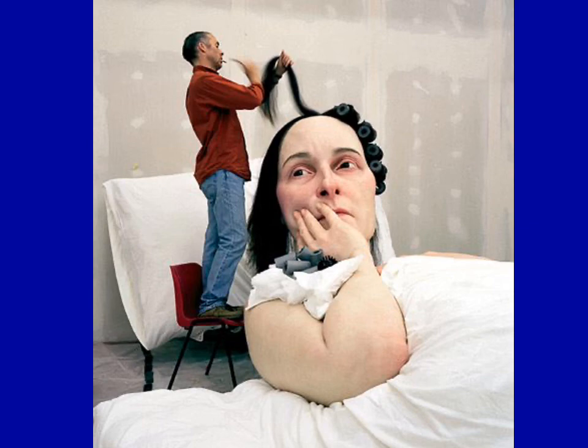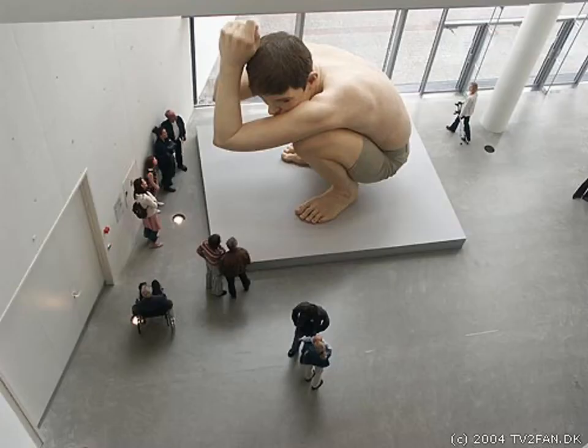I just threw this in because I thought you guys would find it funny. This is a huge boy that he sculpted, and you can see, it kind of reminds me of that awkwardness of our teenage years where we're going through puberty and we don't know our own strength.